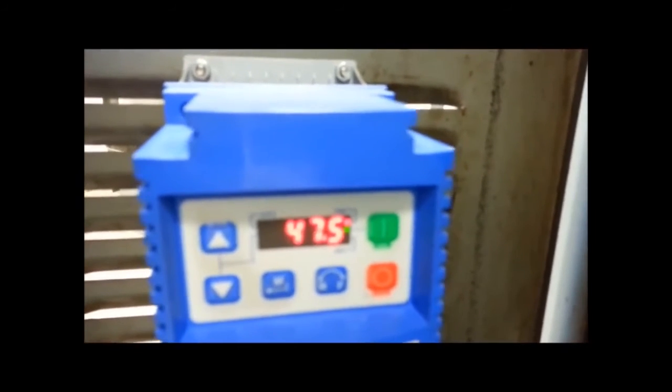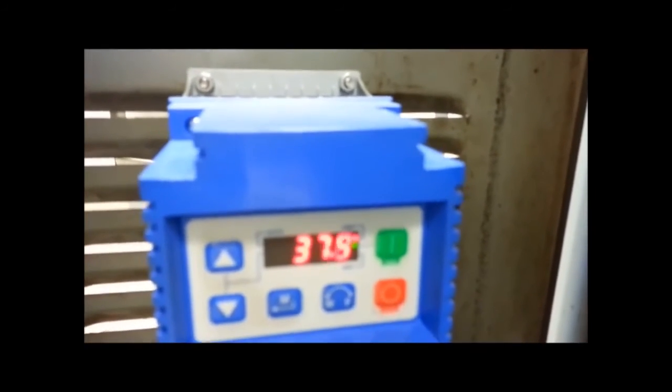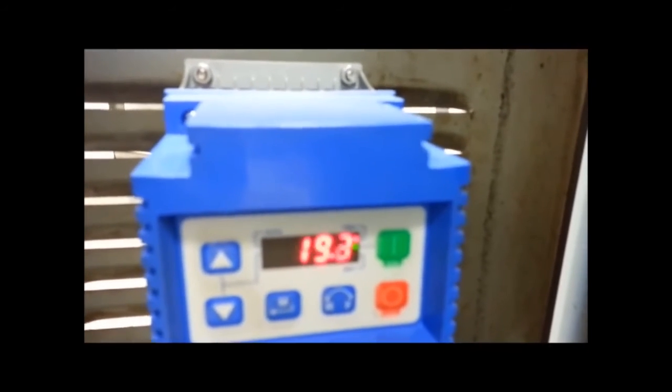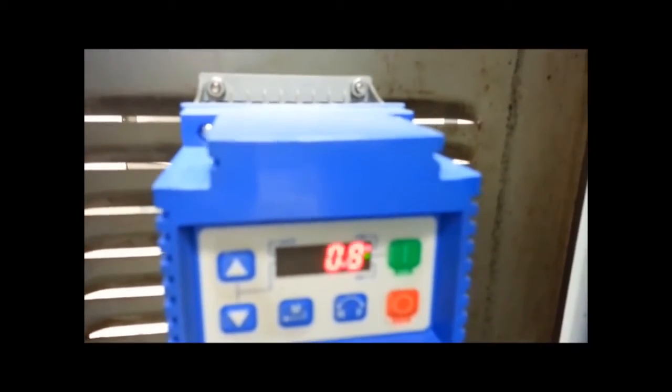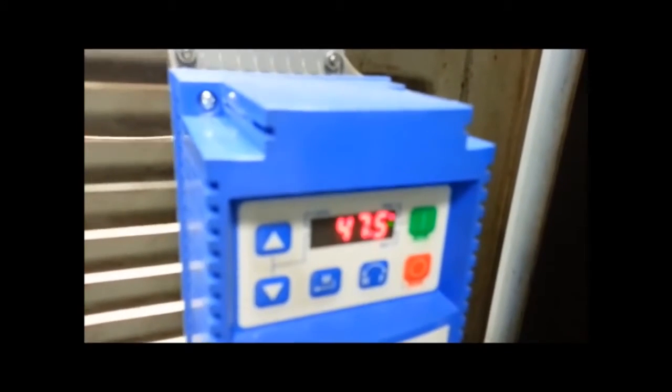If I just flip the off switch, I'm just going to flip it off right now. It's set to ramp down, so it's not trying to stop a huge rotating mass. So it'll ramp down, and when you turn it back on, it'll actually ramp up to avoid belt slippage or any other locked rotor conditions.